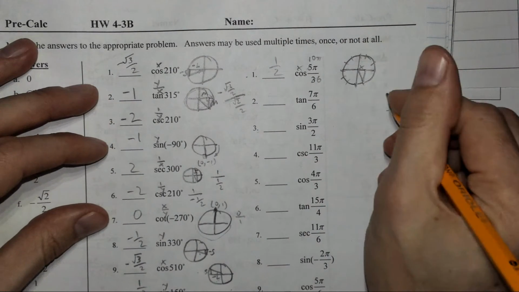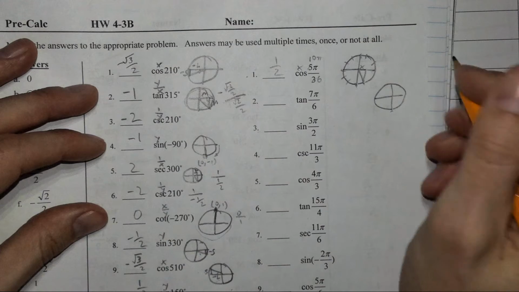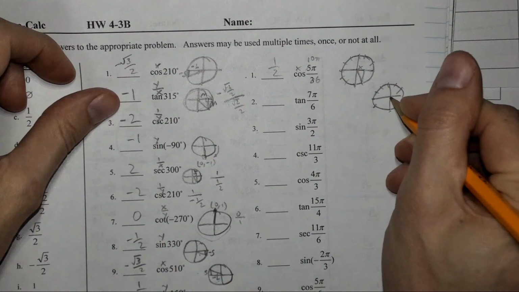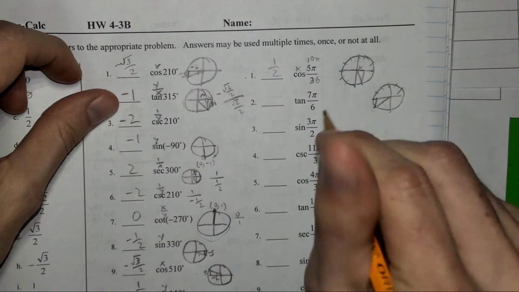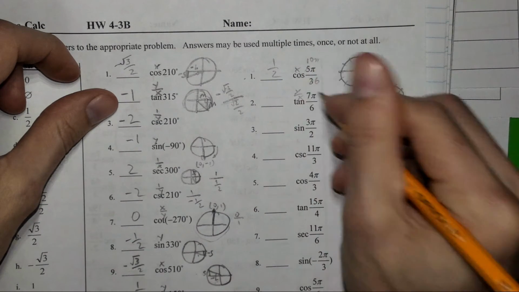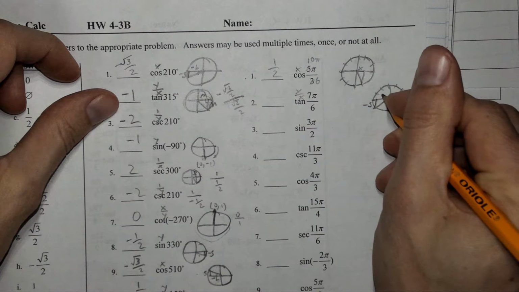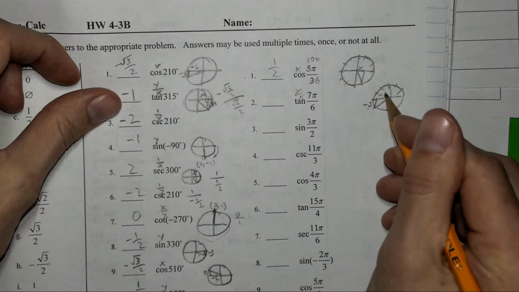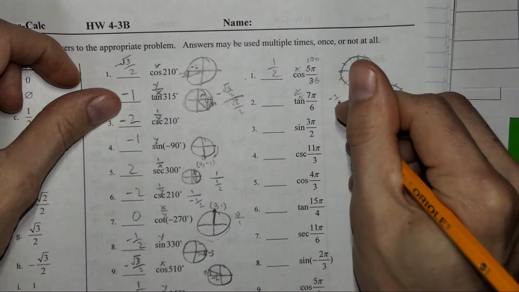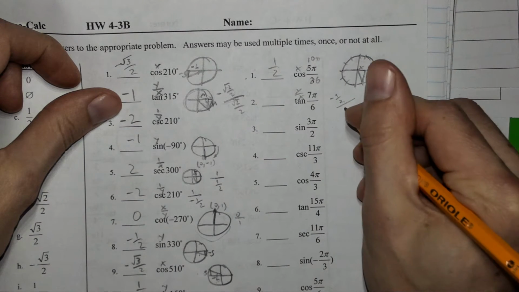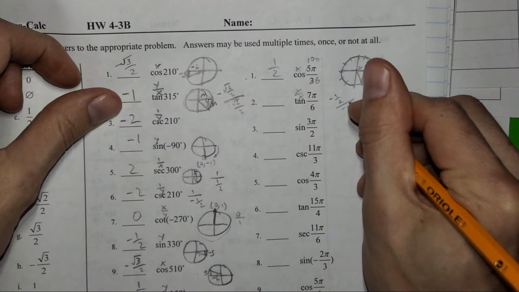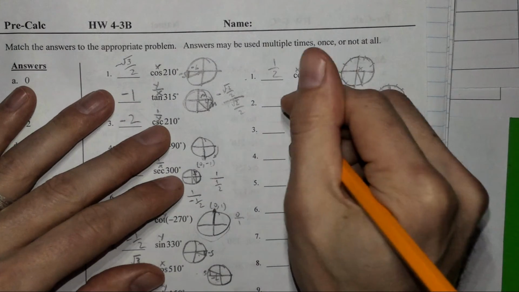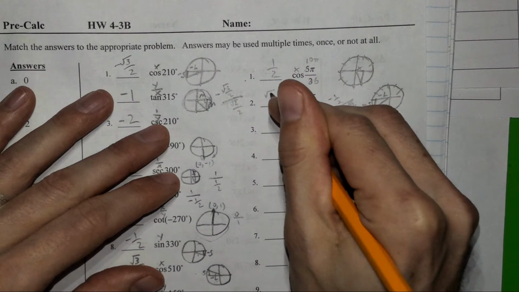Tangent, 7 pi over 6. So again, count in sixths. 1, 2, 3, 4, 5, 6, 7. Same as 210 right there. Tangent is y over x. Got it right that time. That's negative and short. That's negative and long. So it is negative 1/2 divided by negative square root of 3 over 2. That's the same as the one we just worked through down here. So it's going to work out to a positive square root of 3 over 3.